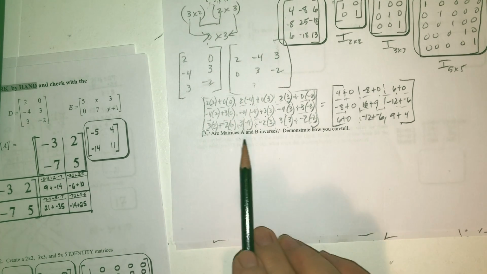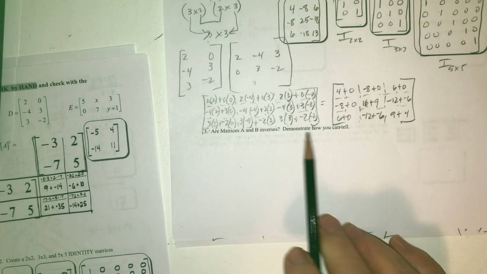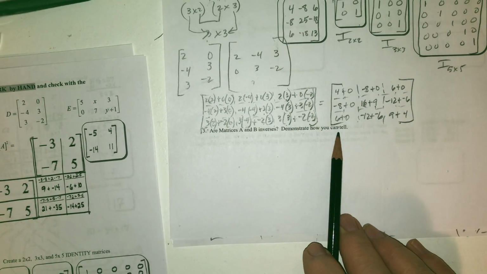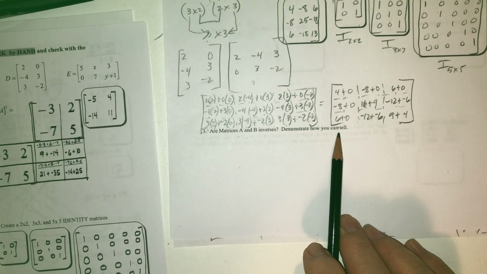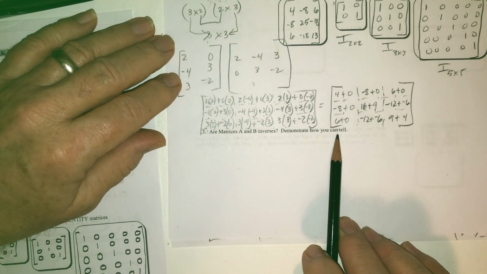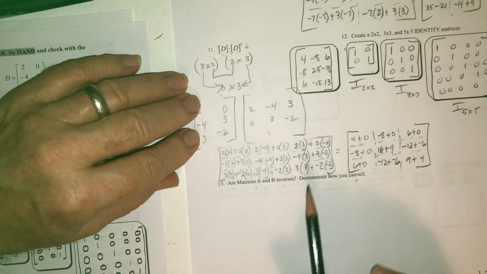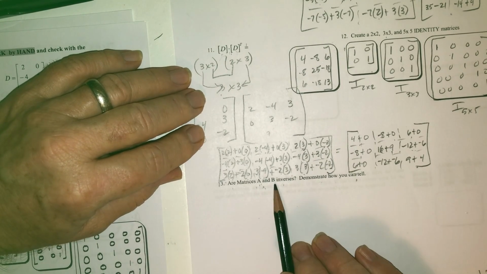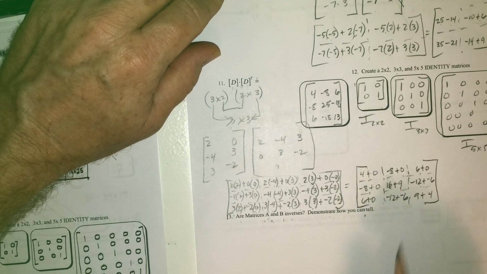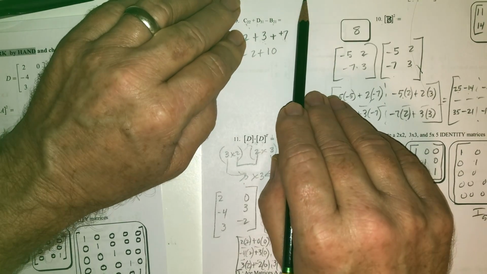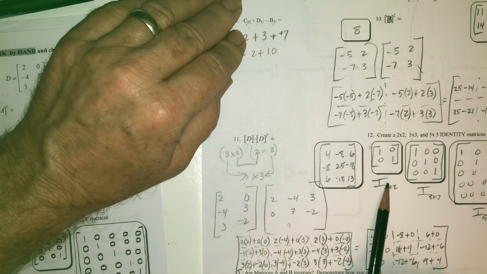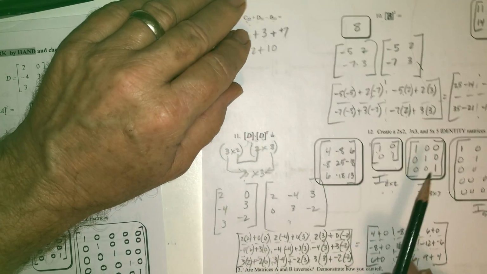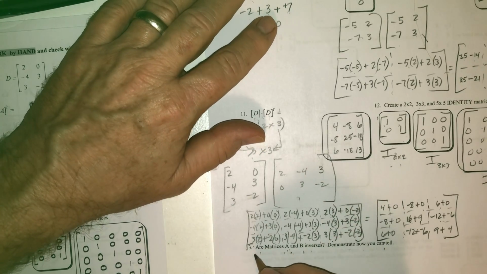Now the next question says, are matrices A and B inverses? Demonstrate how you can tell. Well, the rule for inverses is if you multiply them, you get the identity. So when it asks, are A and B inverses, we're going to need to multiply them and see. And by the way, that's a 2 by 2 times a 2 by 2. If we multiply those and get the identity for this set of 2 by 2s, which is 1, 0, 0, 1, then they will be inverses. So let's do that.